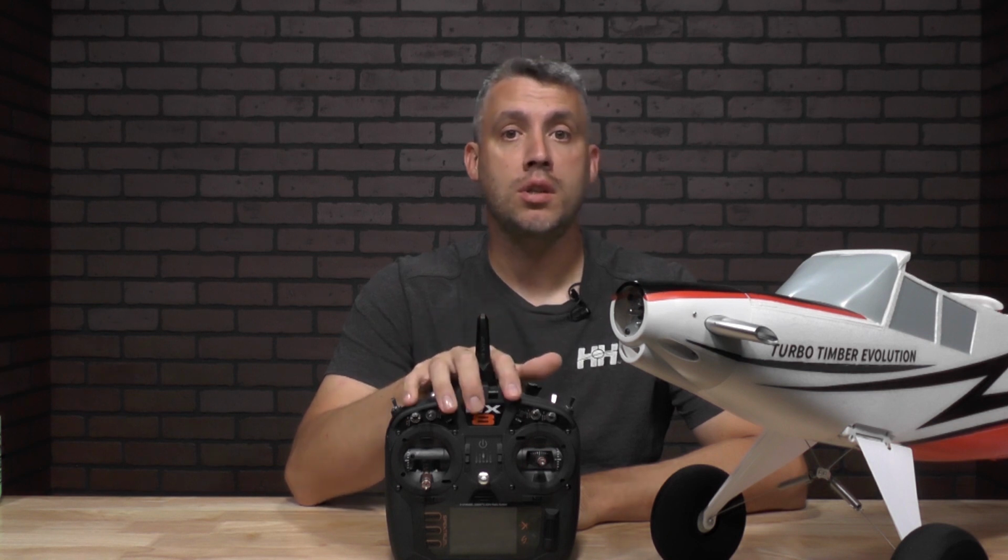Also, a good safety measure to do is make sure your prop is off your airplane, especially when you're dealing with the ESC and programming. So that's one good safety thing to do, is make sure the prop is off. Now let's get started to program it.